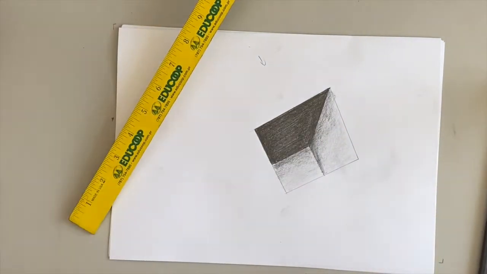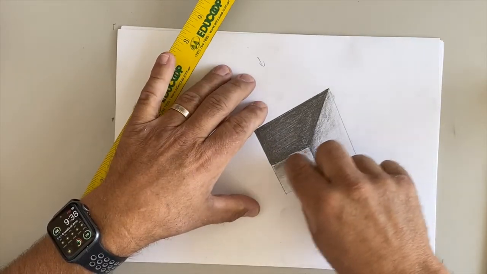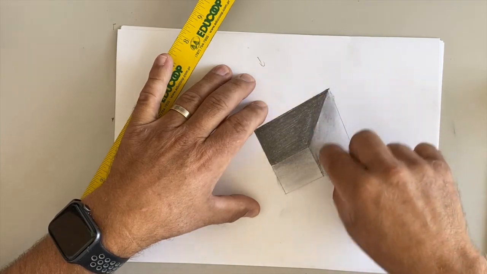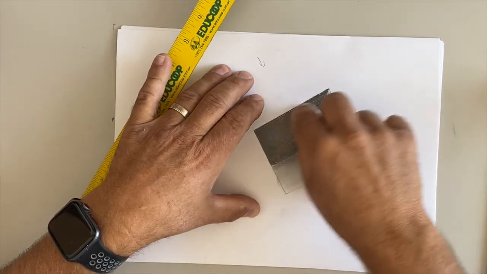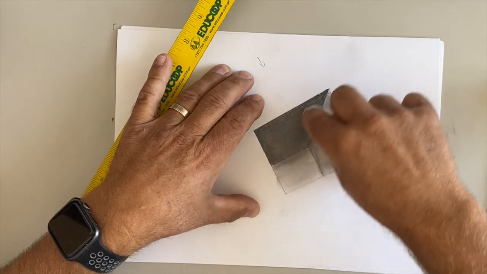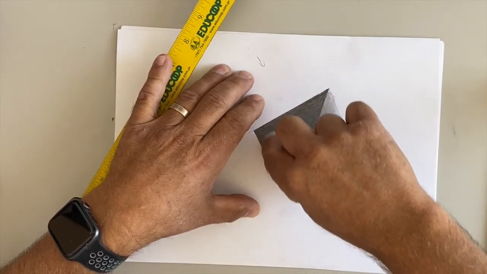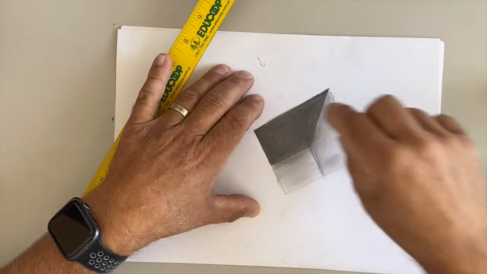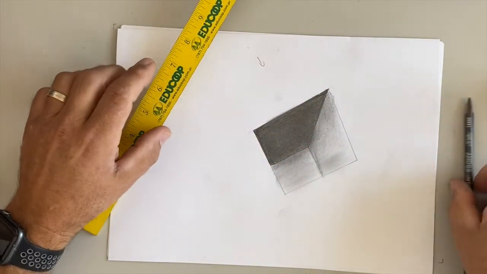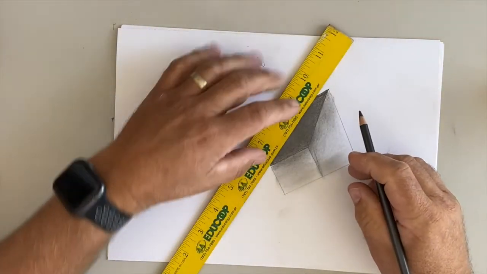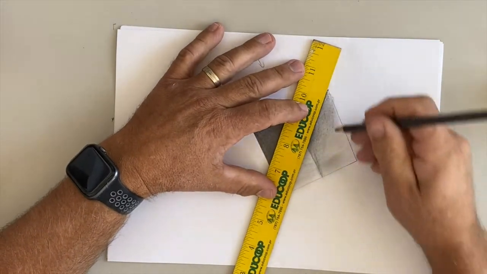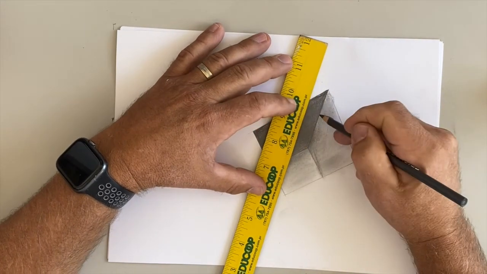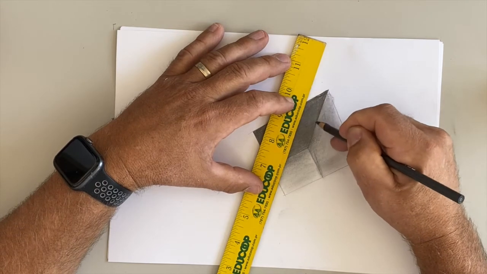Now I want to do some blending. And I think I want to sharpen up these edges here. Again, I want to try to create not really a line there.